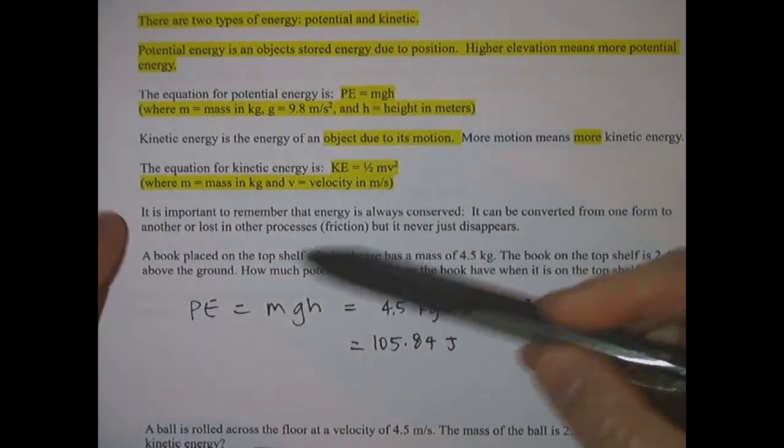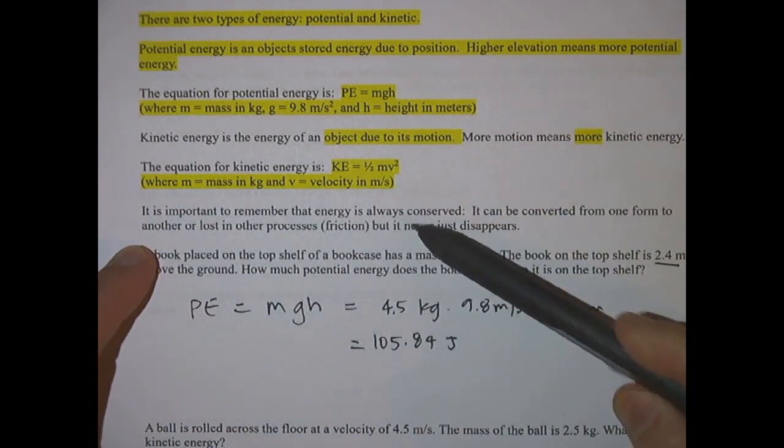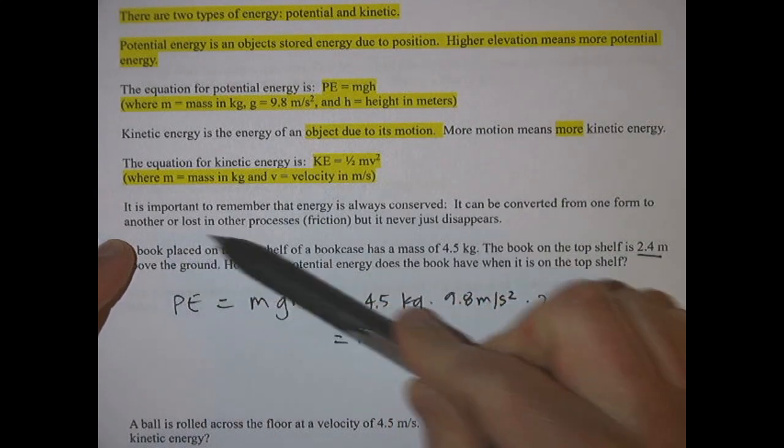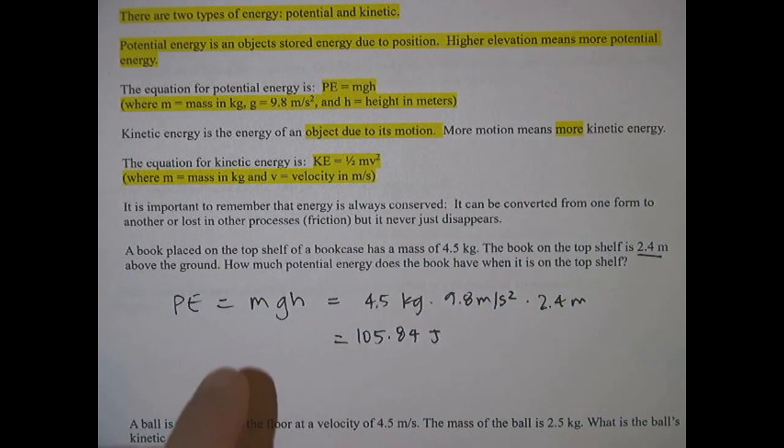It's important to remember, if we jump back up here, that energy is always conserved. So it can be converted from one form to another, but it's never lost. It can be lost like by friction and stuff, but it just never disappears. Okay, you don't take energy from nowhere or make it go to nowhere because energy is always conserved.